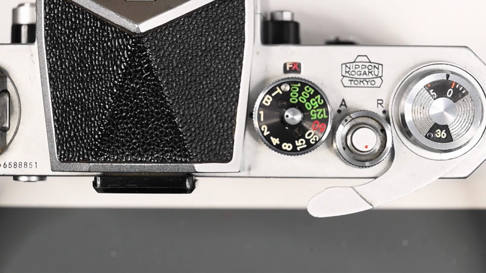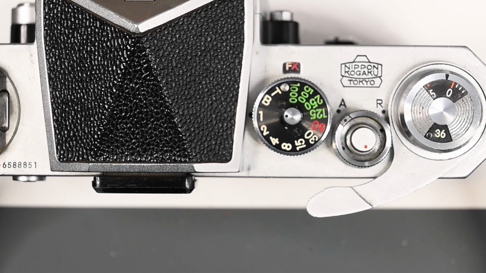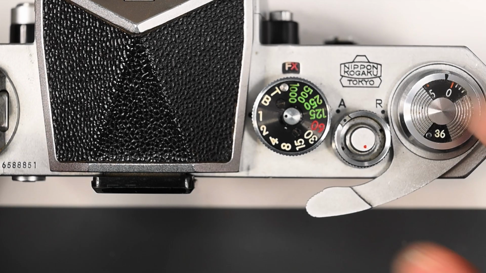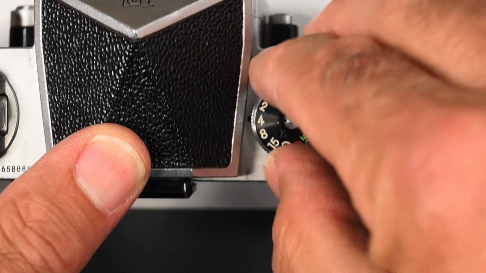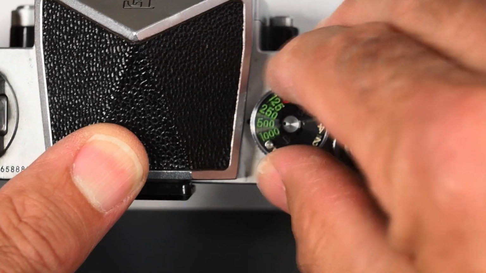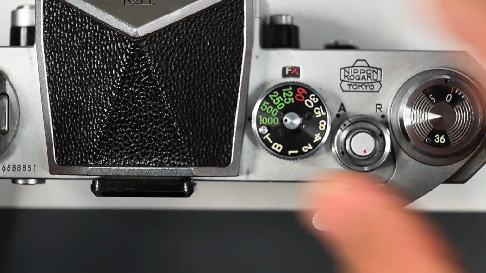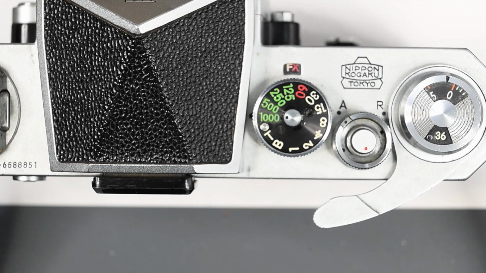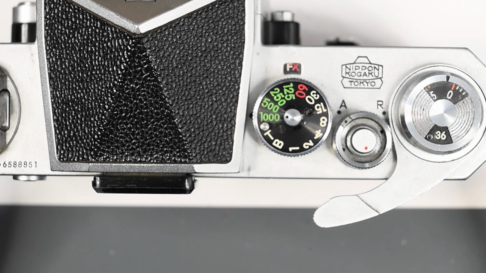Now let's just look at the shutter speeds on this particular camera. And it's typical of many 35mm cameras from the 60s into the 70s. They had speeds from 1 full second all the way up to 1/1000th of a second. And again, 1/1000th of a second is going to let in very little light. Now there's more to shutter speed than just how much light it lets in or how long it's open, and we'll get into that in the next video.